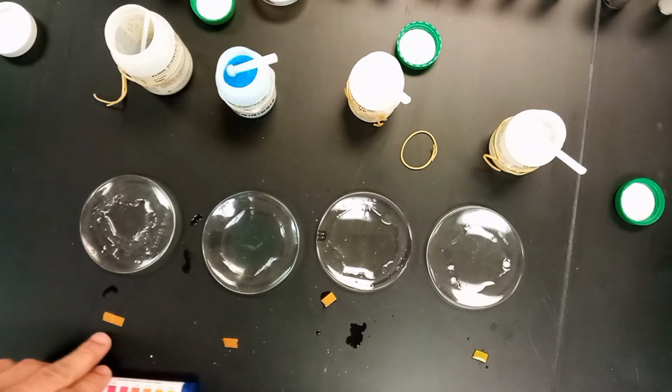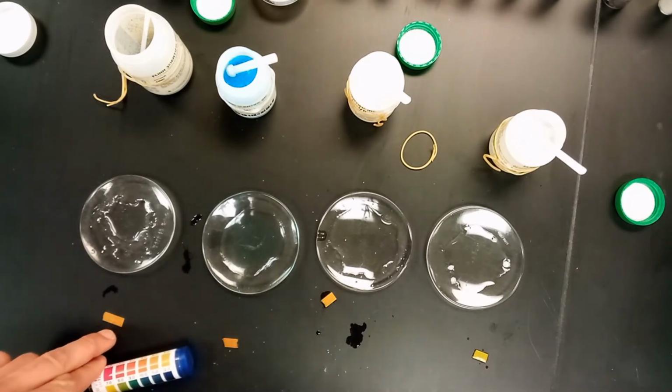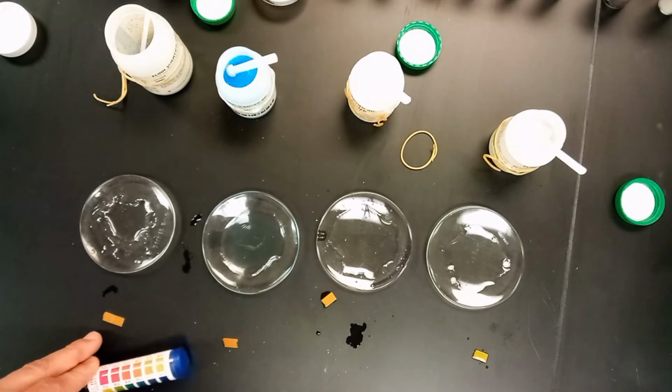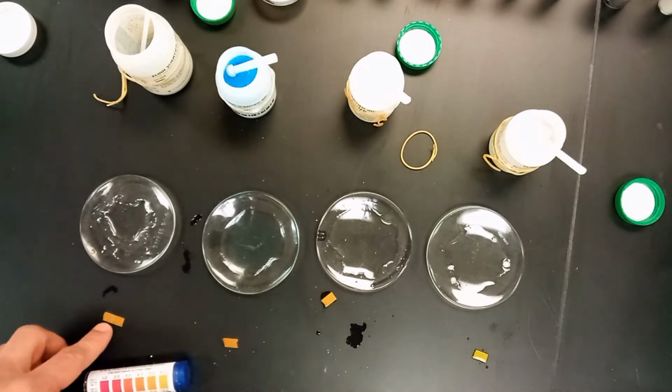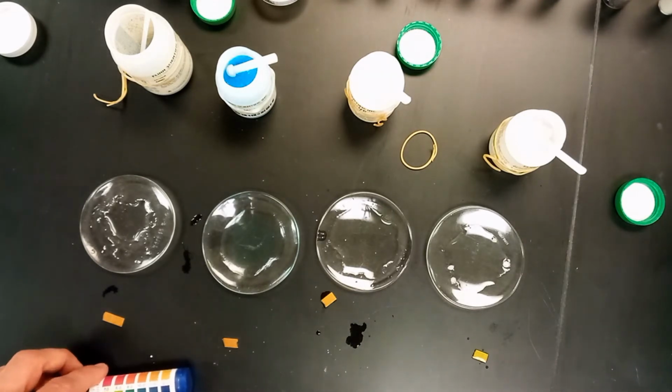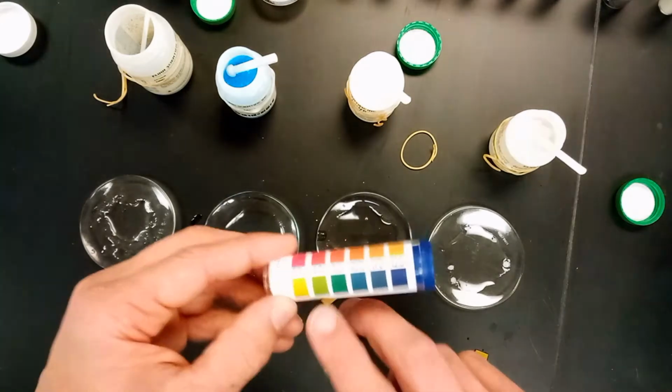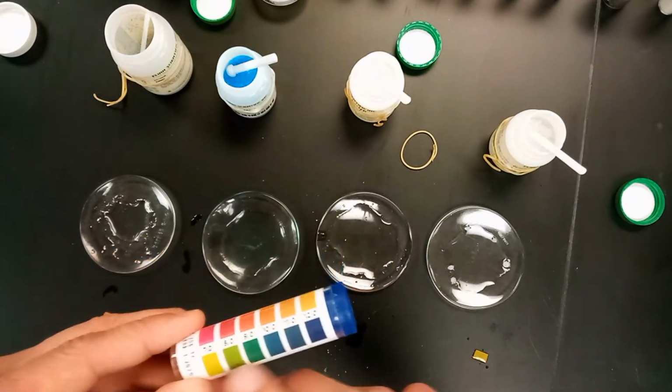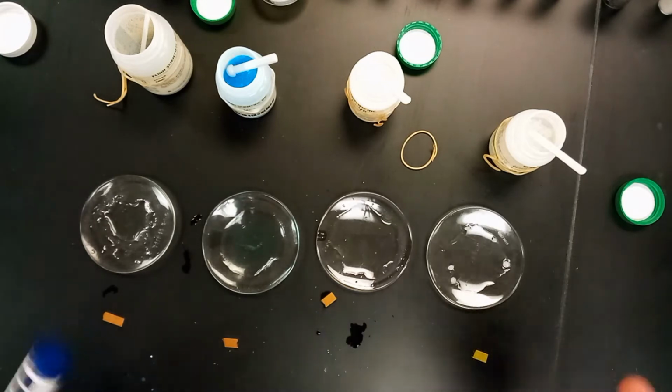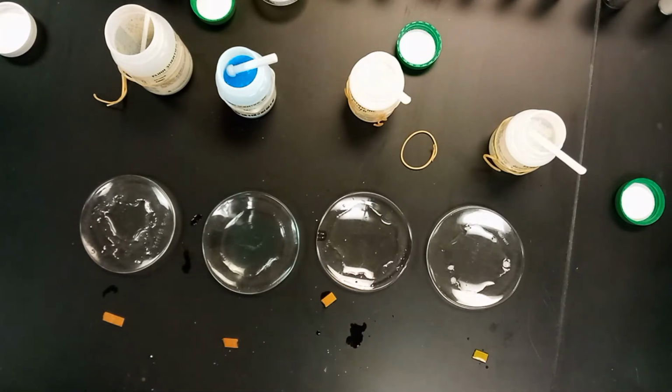And here for the last one over here, the zinc, it's orange, but there's some green in it too. It's not really yellow like a 7, so probably 6, 6.5, somewhere between the 6 and 7. So that's just some pH levels of these solutions.